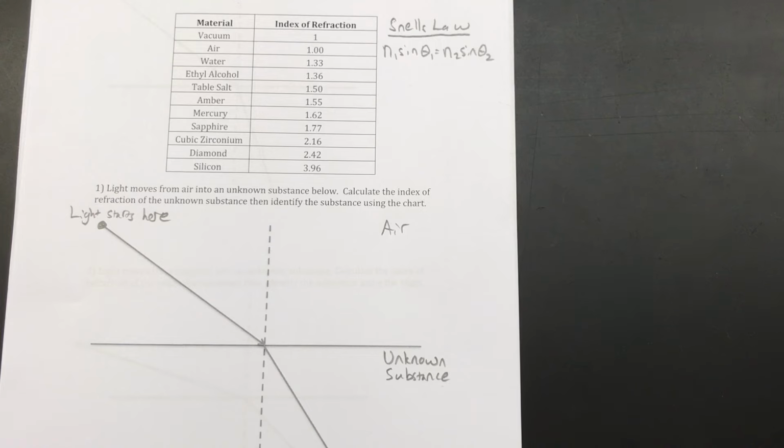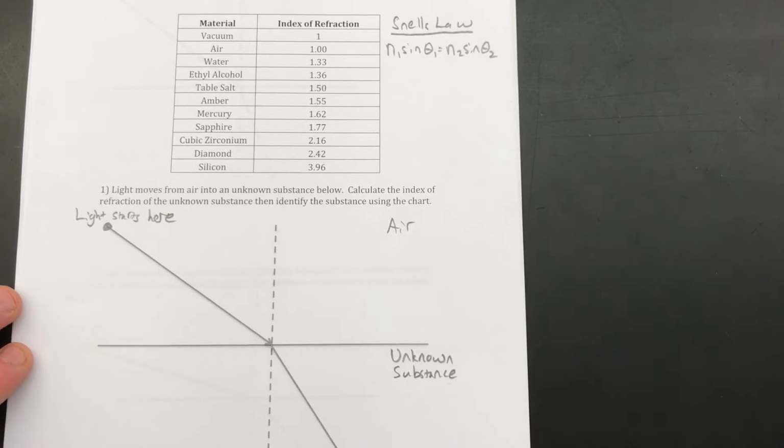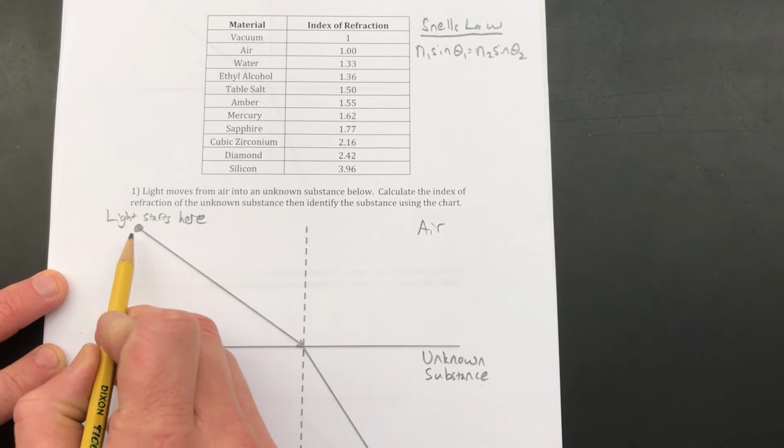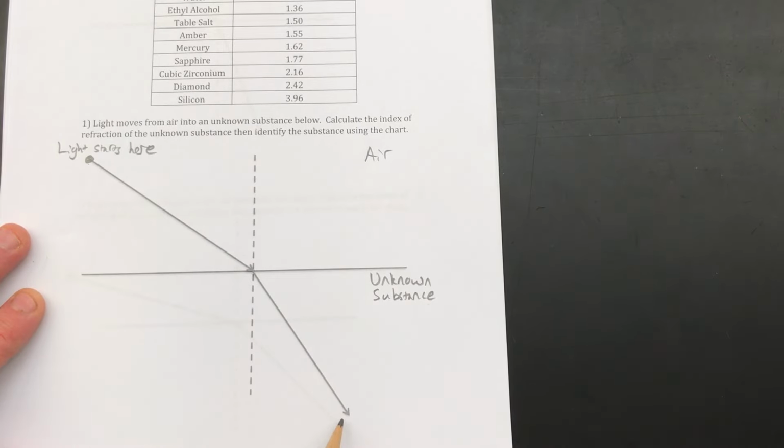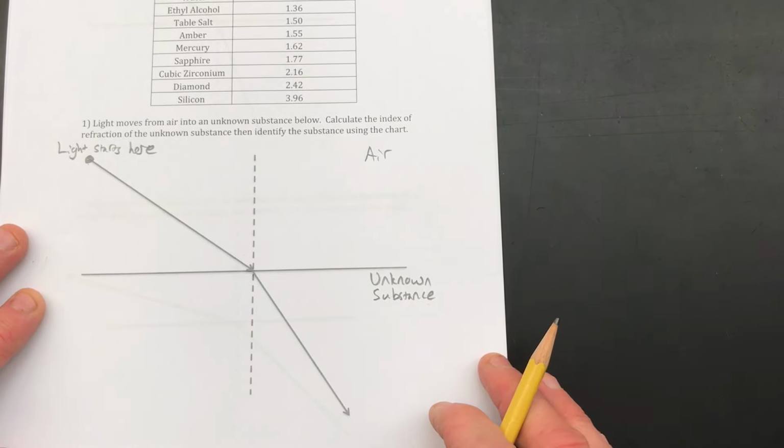It says light moves from air into an unknown substance below. Calculate the index of refraction of the unknown substance, then identify the substance using the chart above. Alright, I drew a little dot to show myself where the light starts. As you can see, the arrow is heading down, and it heads further down away from that dot once it goes into the unknown substance.